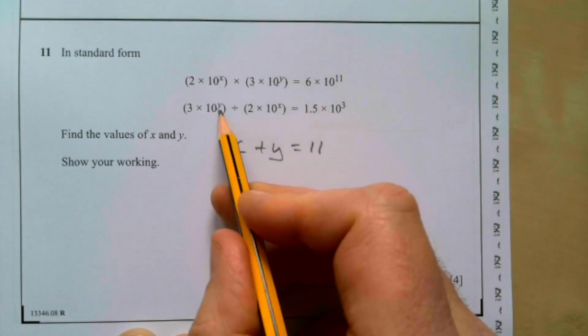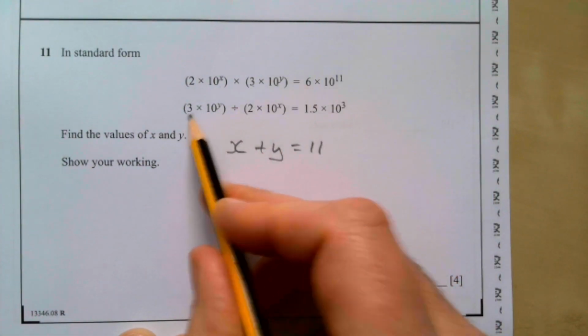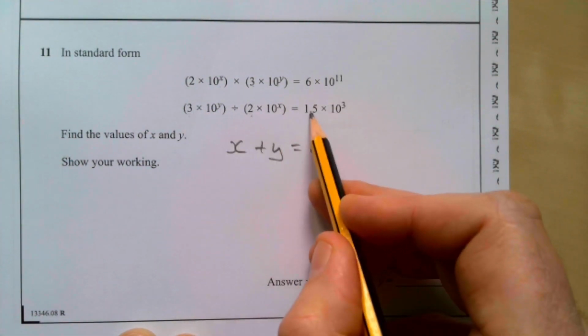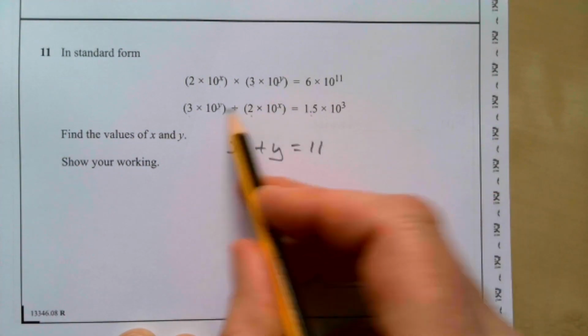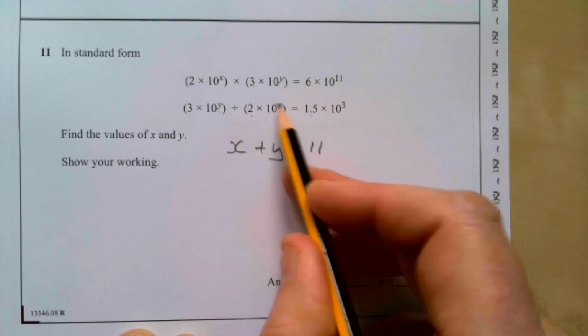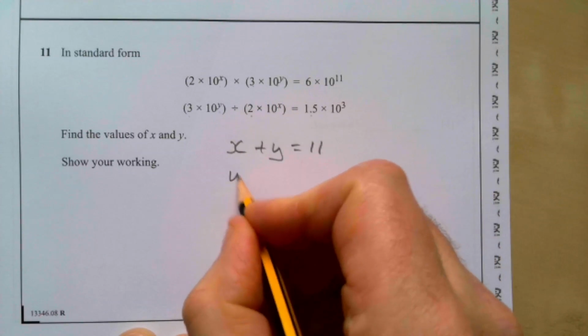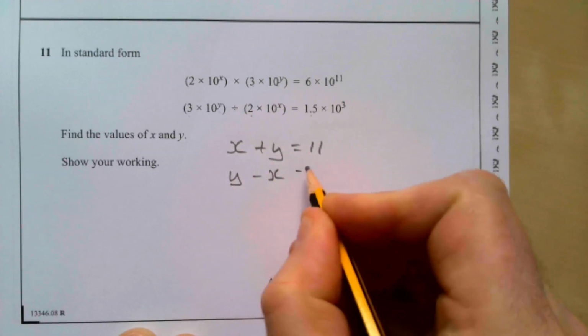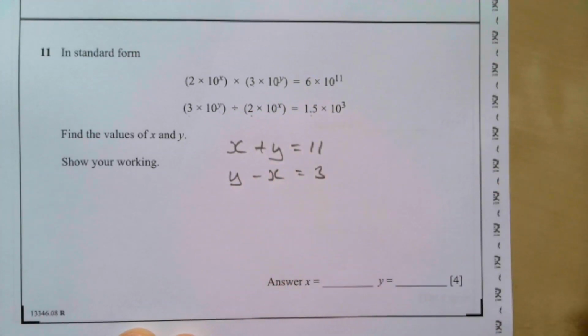In this one here, 3 divided by 2 gives me 1.5, so that's good. And then the y and the x, and of course if you're dividing you subtract the 2 powers, so it's going to be y minus x equals 3.